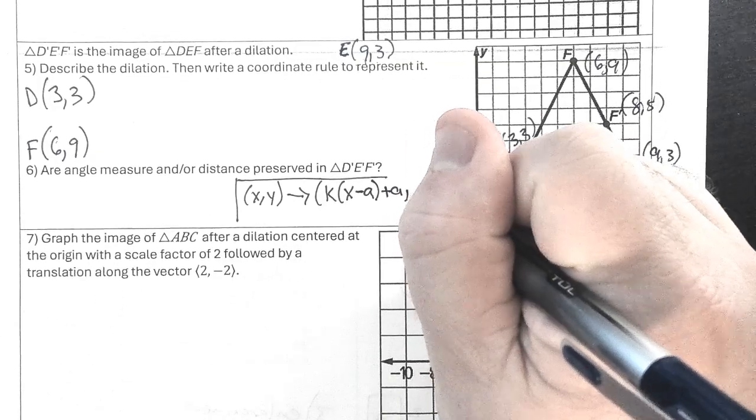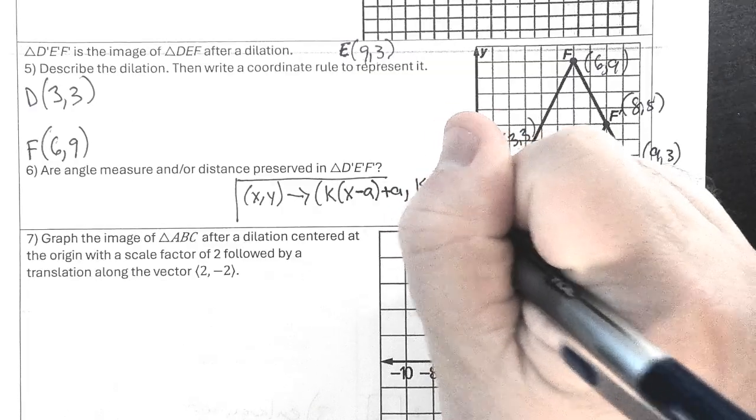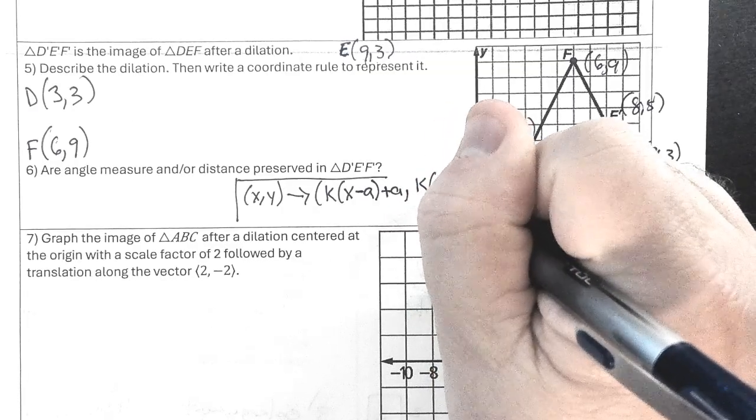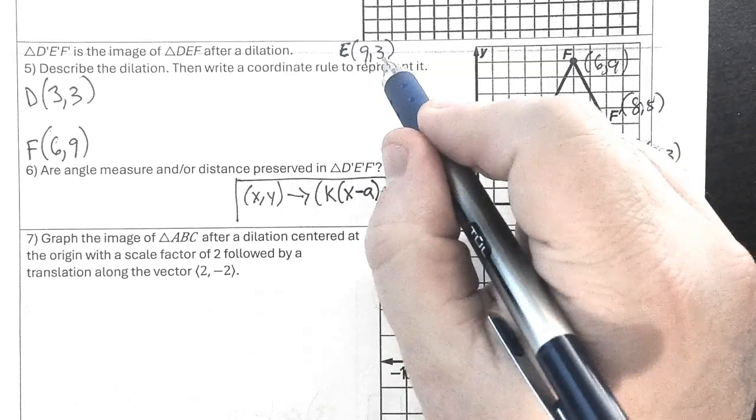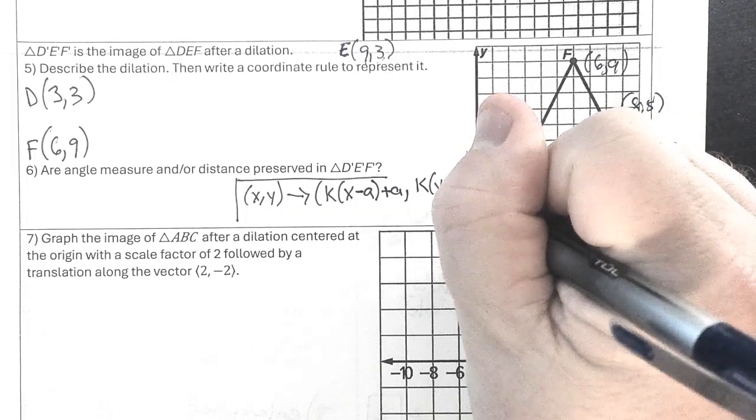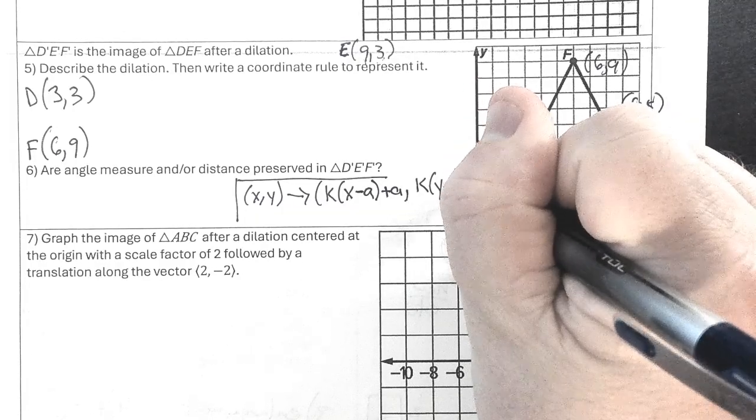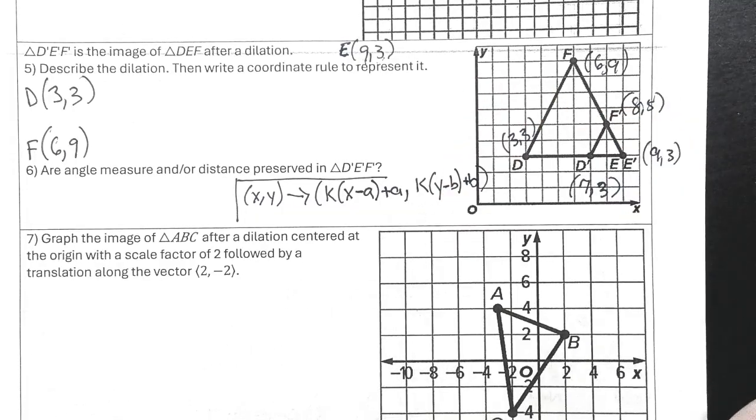And then over here, k times y minus b, or the y coordinate, 3, close parentheses, plus b. So you'll see up here as I write it out.